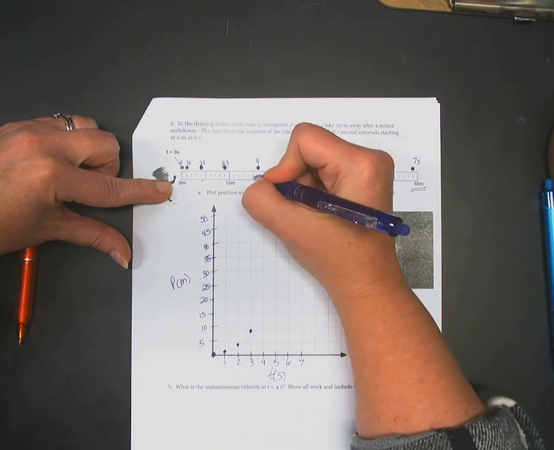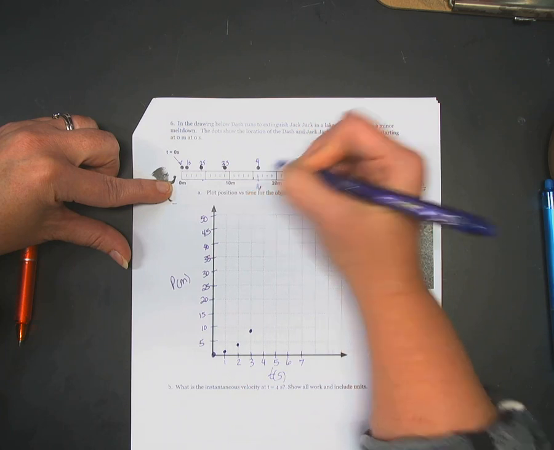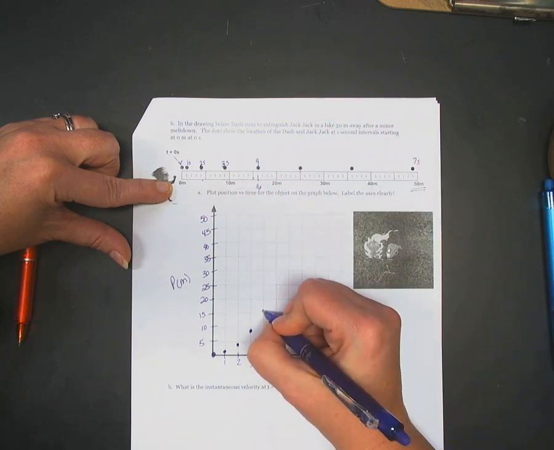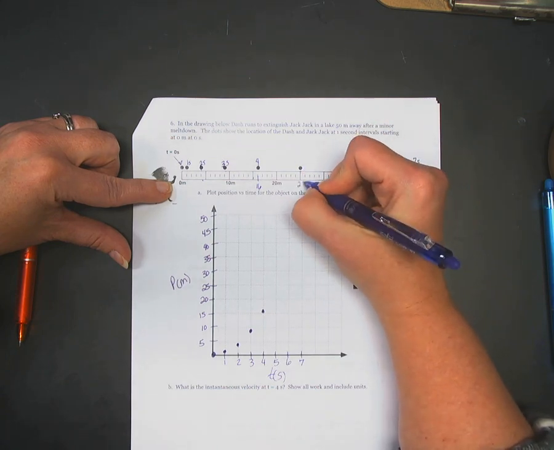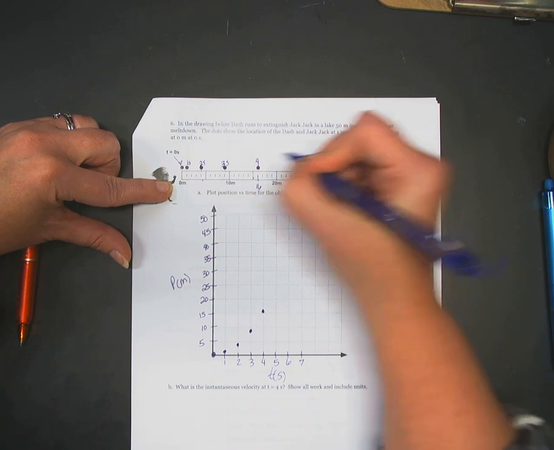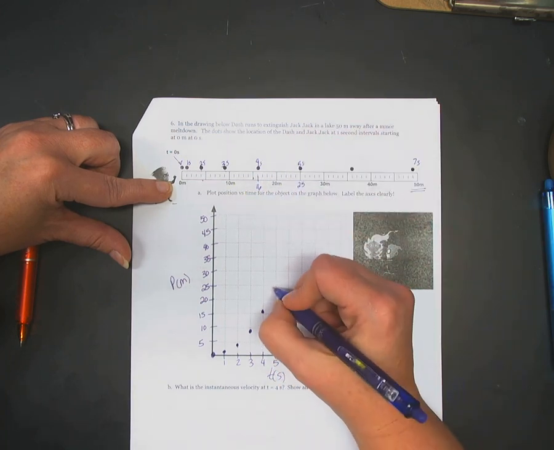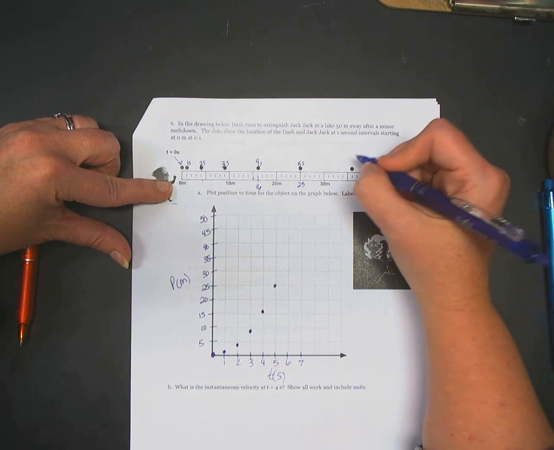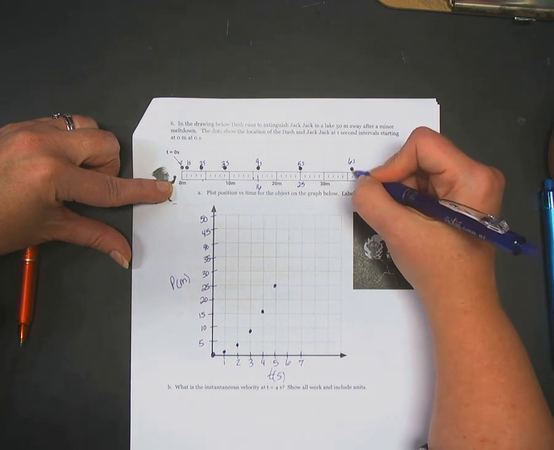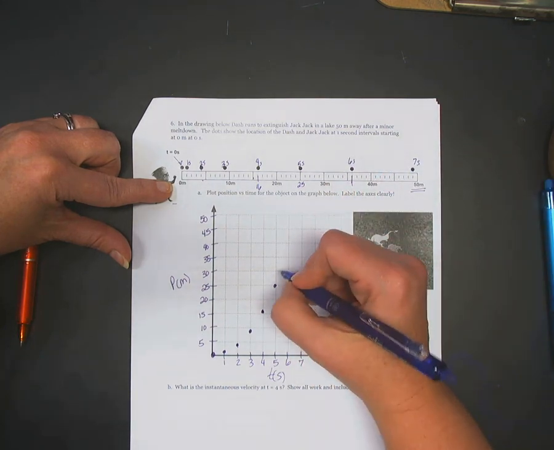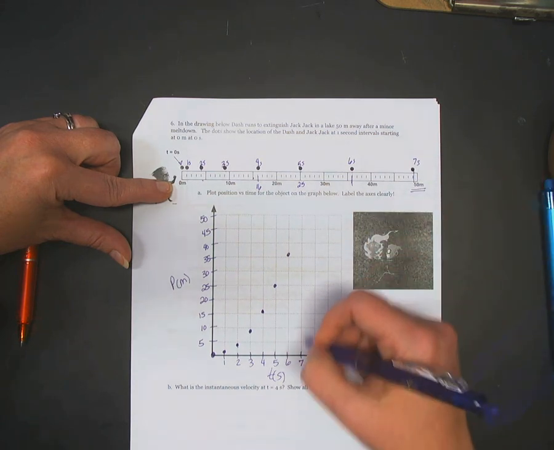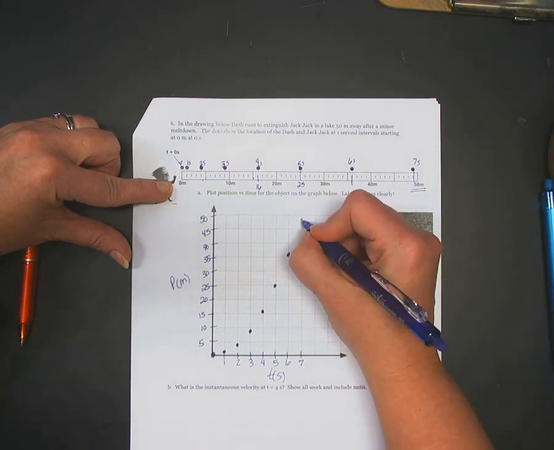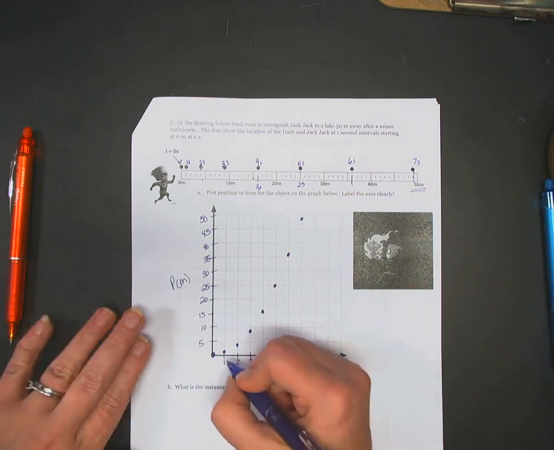At 4 seconds, we are at 16. At 5 seconds, we are at 25 meters. At 6 seconds, we are at 36. And 7 seconds, we are at 49. So you should get a curve something like this.